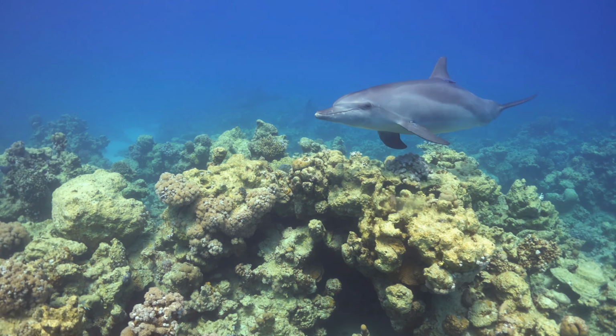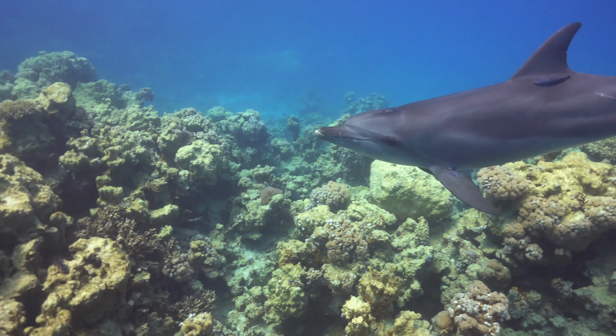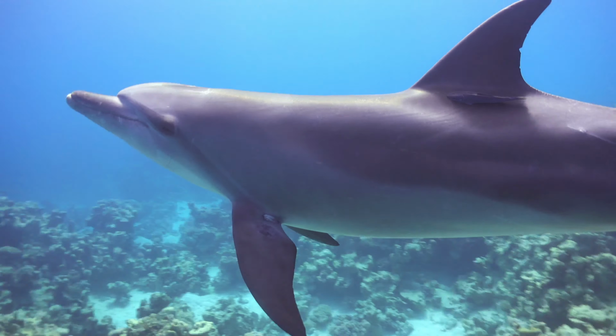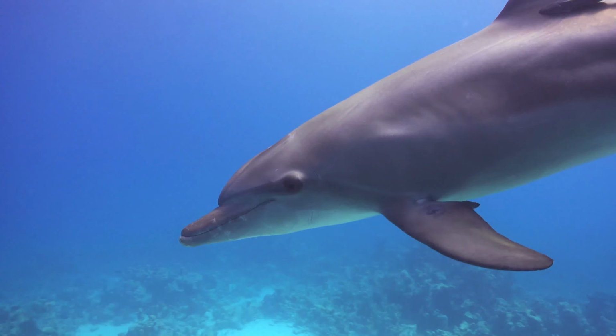This is Dolpho here. As you can see, there's a lot of bleached out corals, and things aren't looking too good for us. Here's the local residents. You can hear them in crisis.